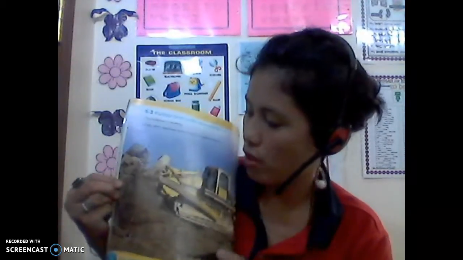Now let's go to your book. This is learner's book, page 46, pushes and pulls around us. This bulldozer is pushing. What other machines push or pull to make things? This bulldozer is pushing, it's not pulling.